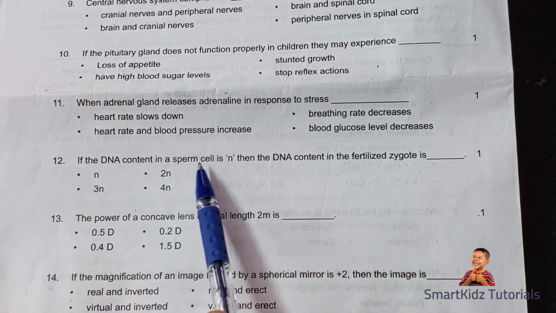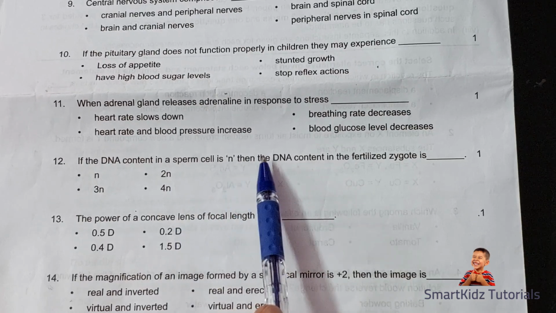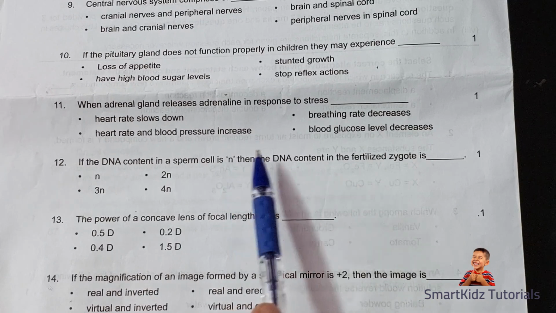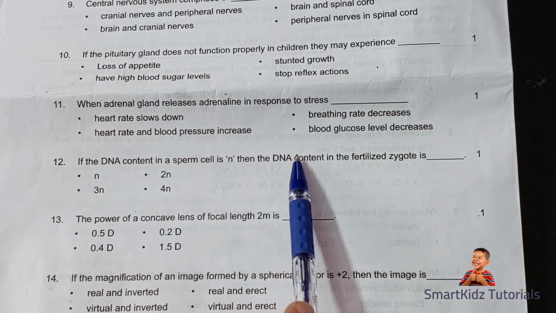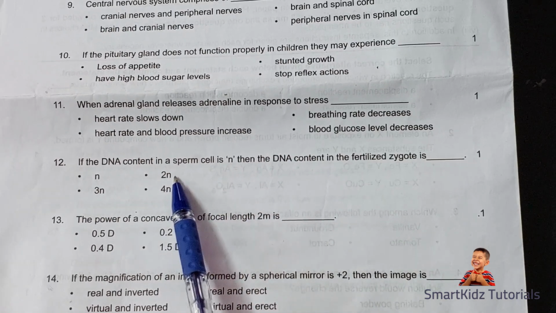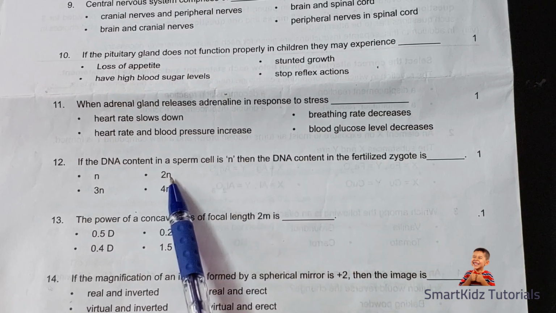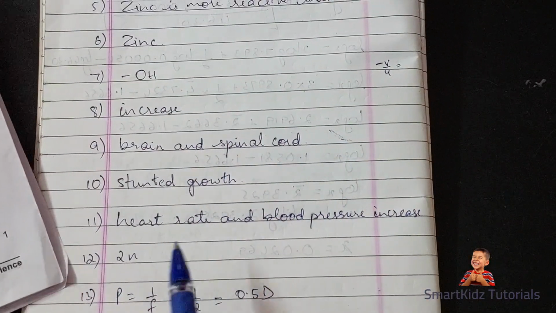If it says that the DNA content in the sperm cell is n, then n of the father added to n of the mother will give you what? 2n. So n plus n gives us 2n. So the zygote will have 2n content of the DNA. That is our correct answer.